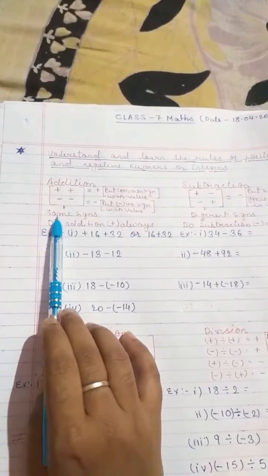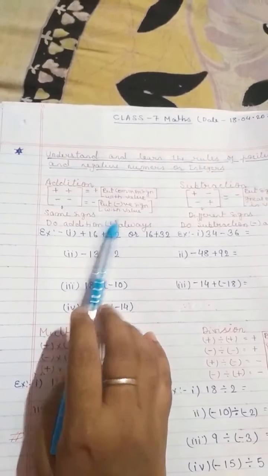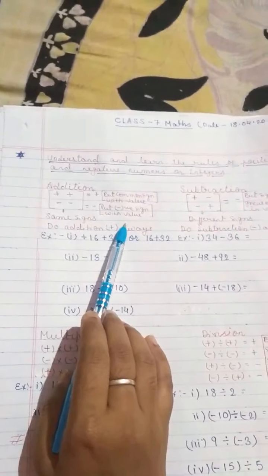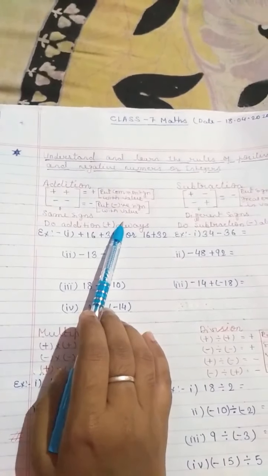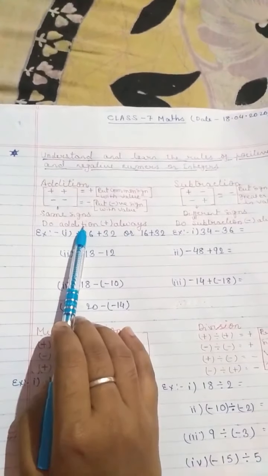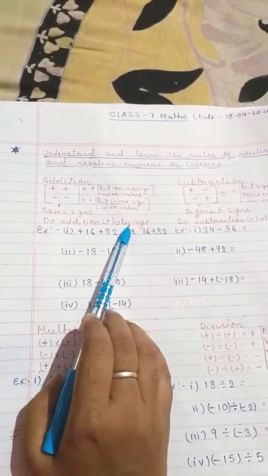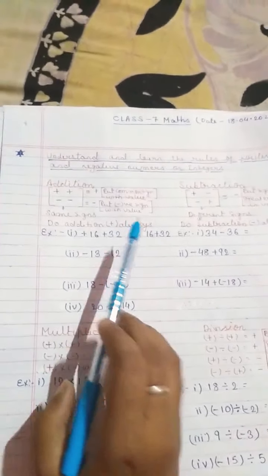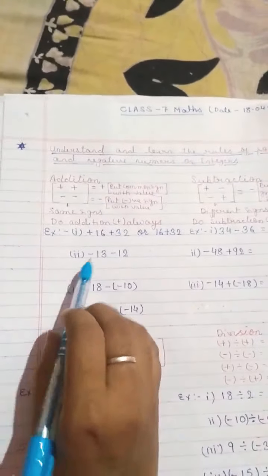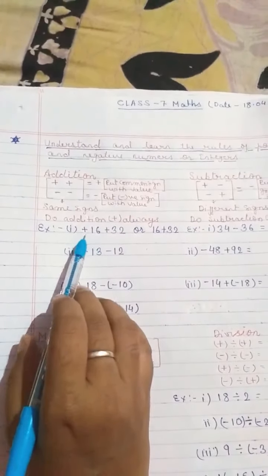When you see the same sign with two different numbers, in this case you have to do addition, always.